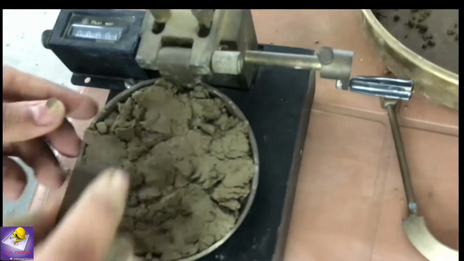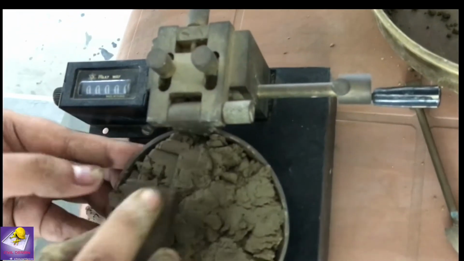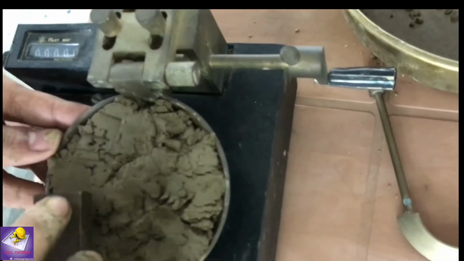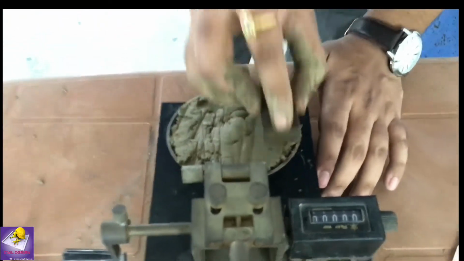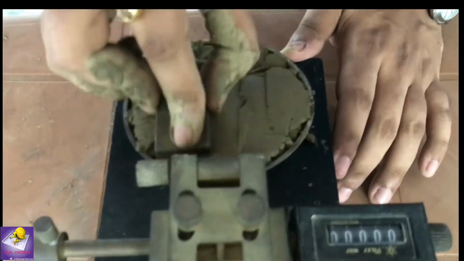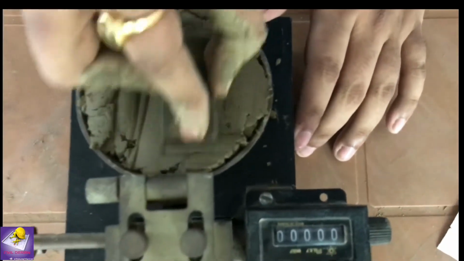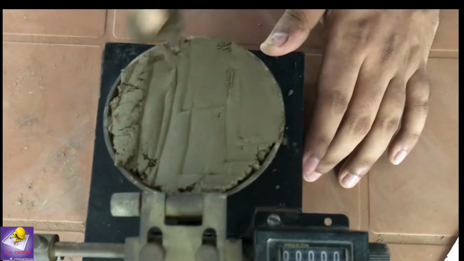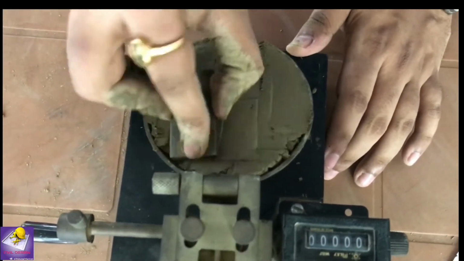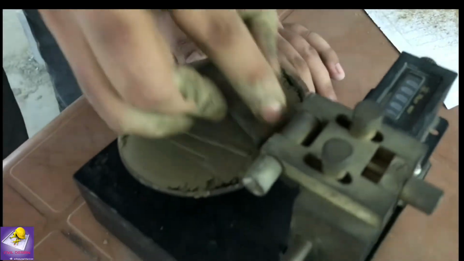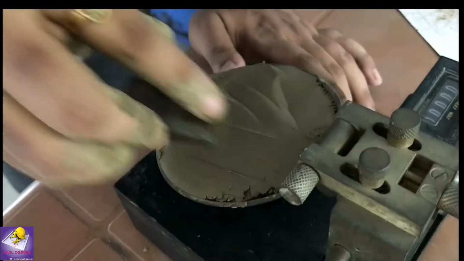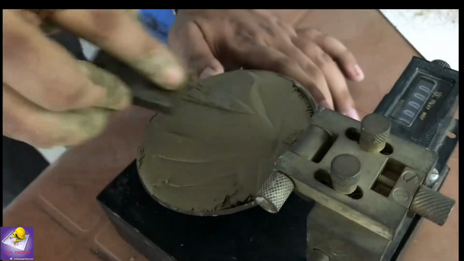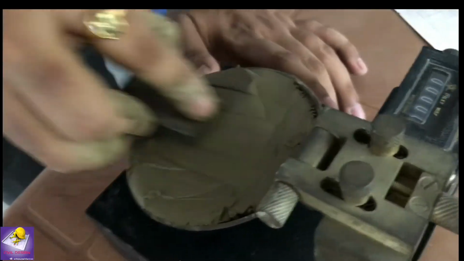We plane the top surface as much as possible. So it is done.